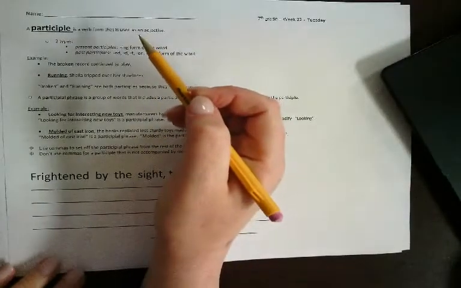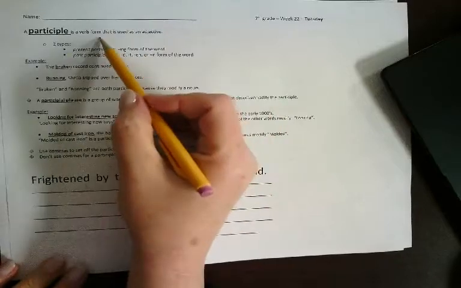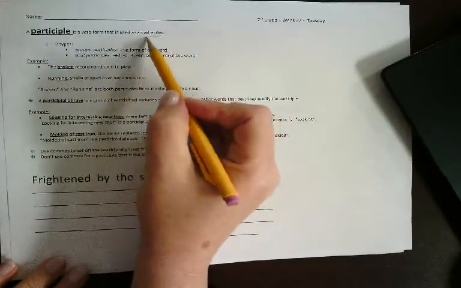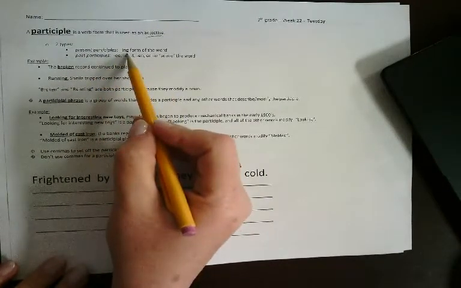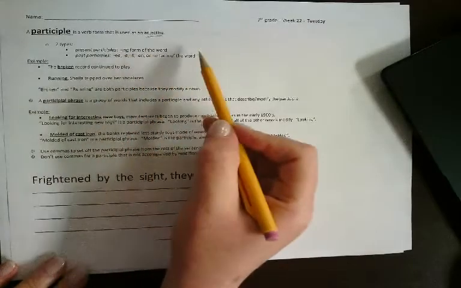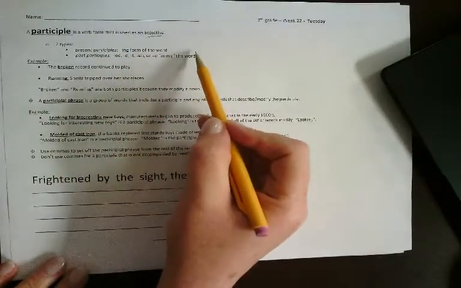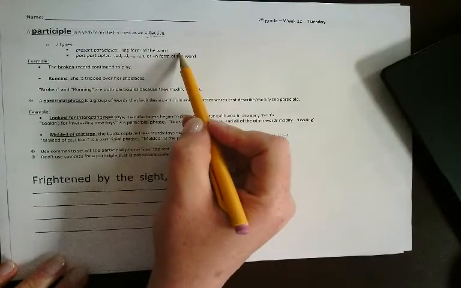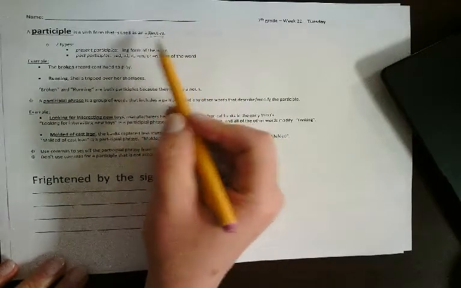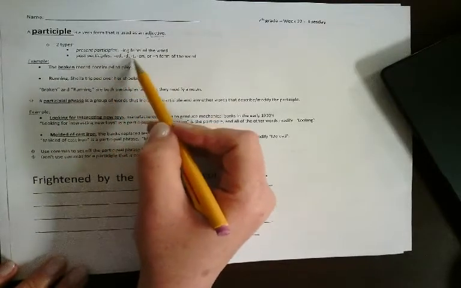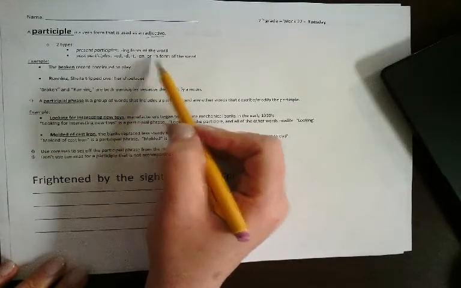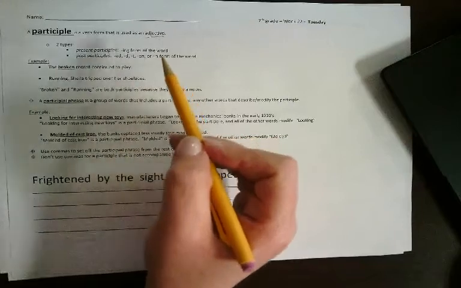We're going to talk about participles. A participle is a verb form that is used as an adjective, okay? There's two types of participles. There's a present participle, and it ends in ing. So working, walking: work and walk are typically verbs, but they're ending in ing, and they're acting as an adjective rather than a verb. And then there's past participles ending in ed, d, t, en, or n. And again, they're acting as adjectives, not as verbs.